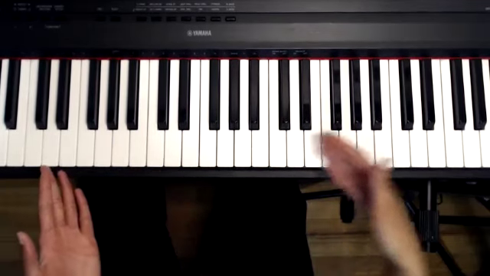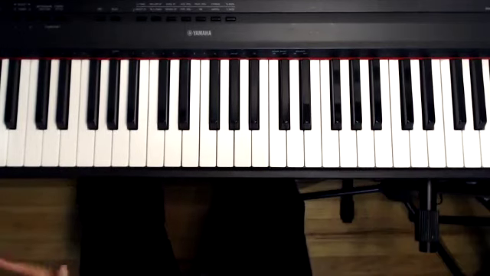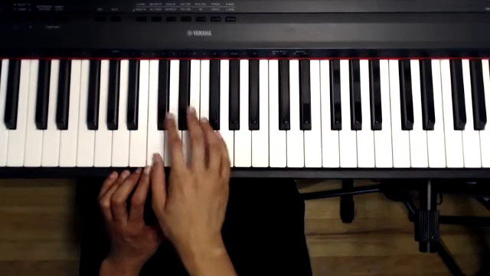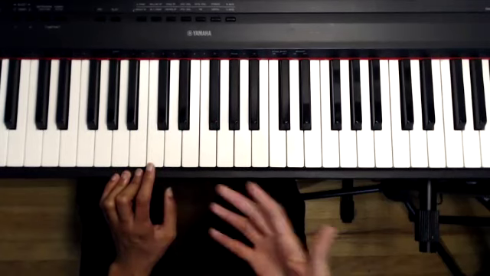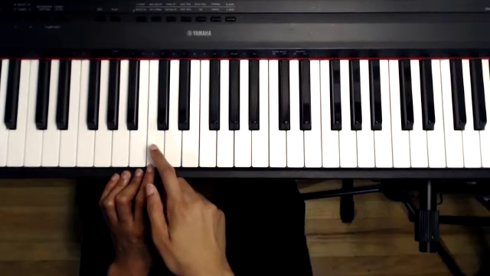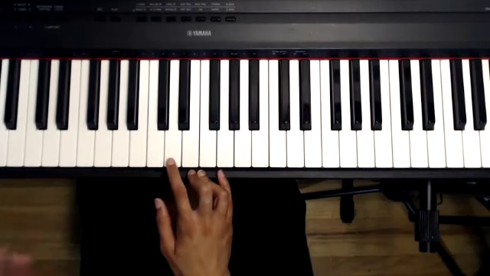So as you go to the right, the keys go higher in tone. As you go to the left, the keys go lower in tone. So here, if we know where C is, we can use C as a reference point if we're just learning how to play the piano. So we have C, the next key over, just like the alphabet, is D.